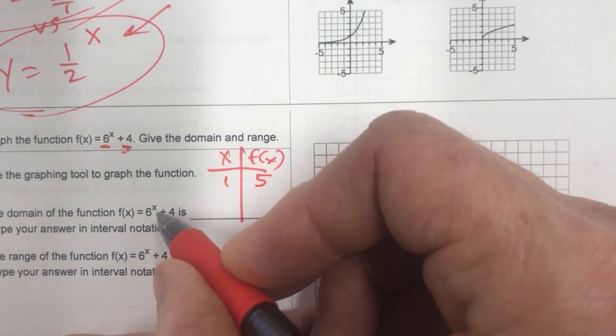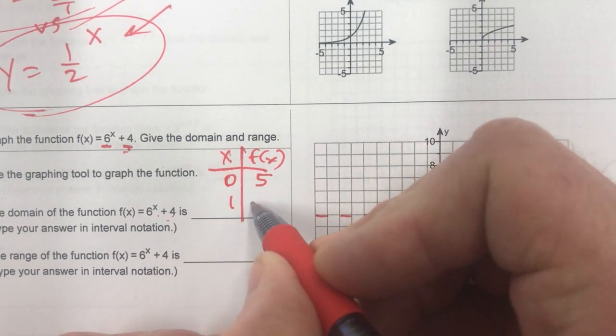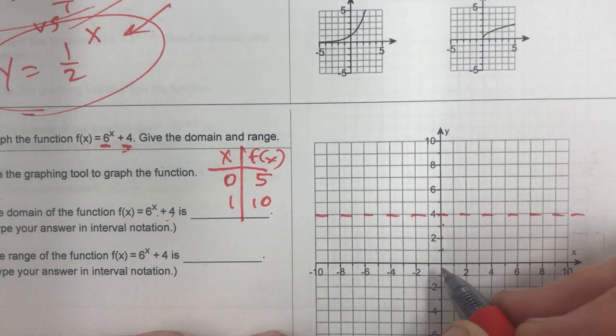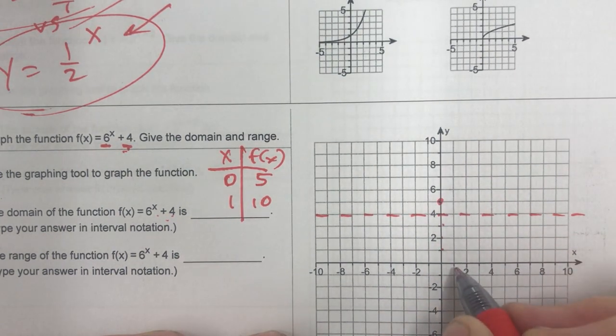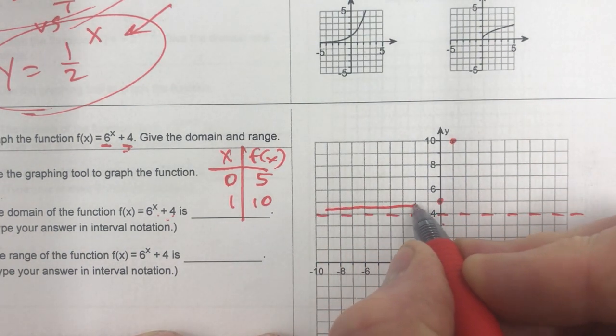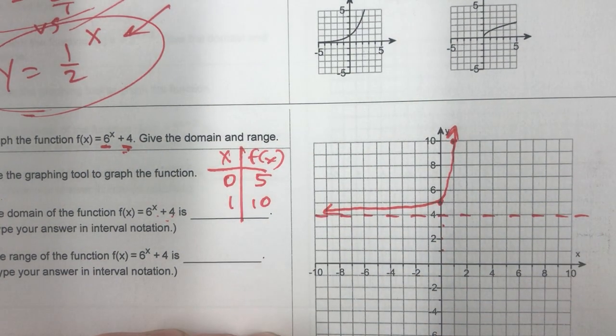And then 6 to the 1 power would be 6, plus 4 would be 10. So these are my 2 points. So 0, 5 is right there, and then 1, 10 is right there. And you can see the tail's on this side, and it curves up to these 2 points right there. And that's how you graph it.